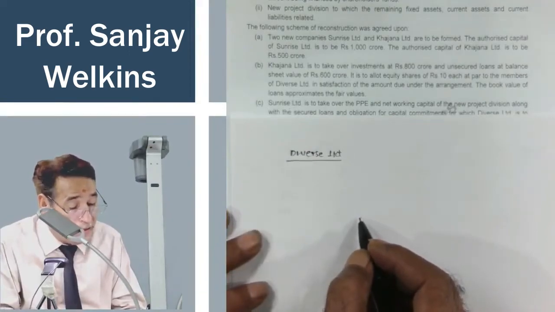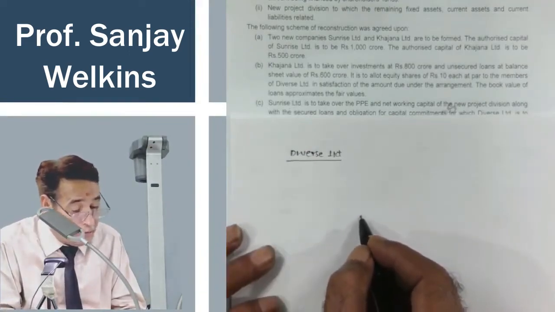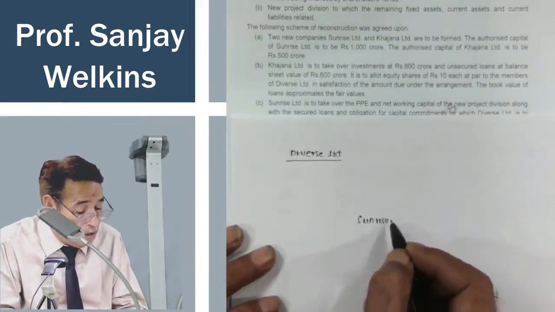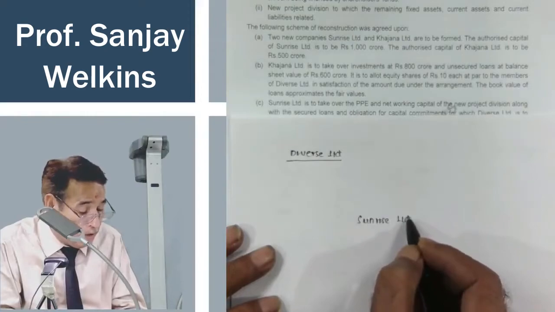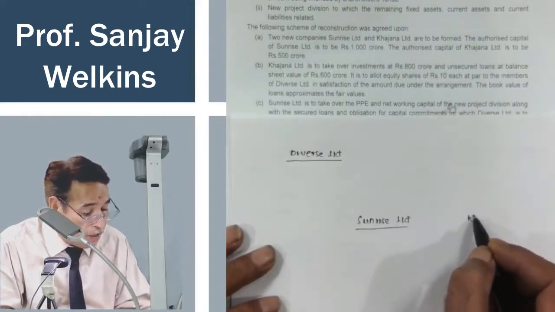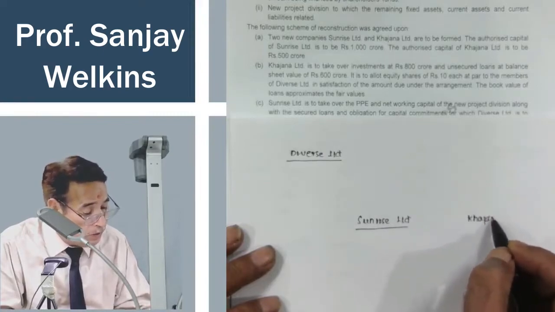Two new companies, Sunrise Limited and Khajana Limited, are to be formed.